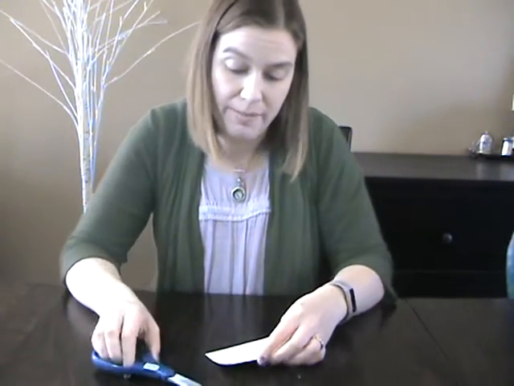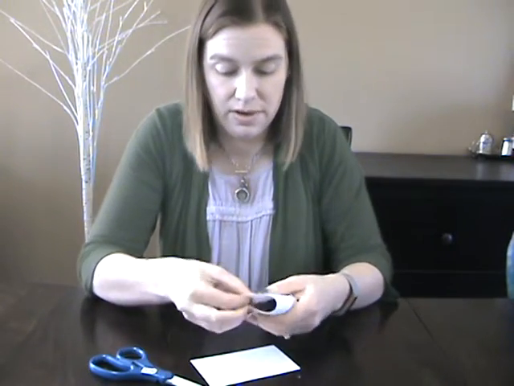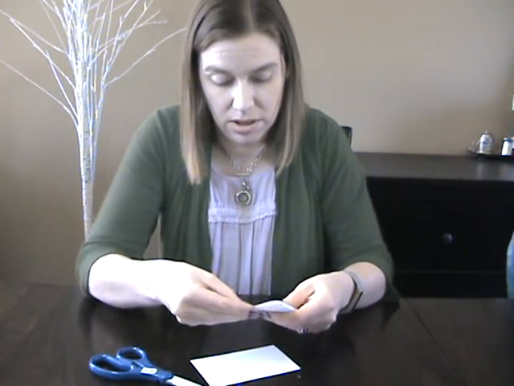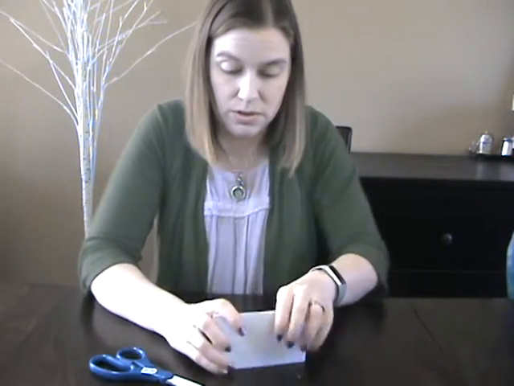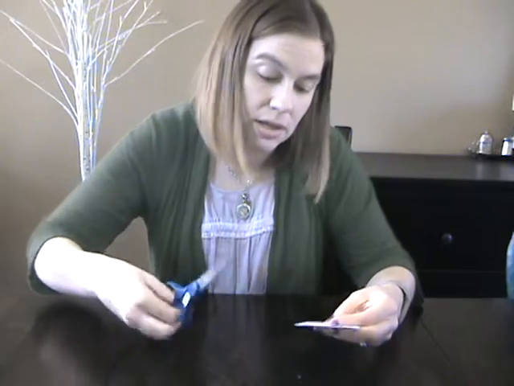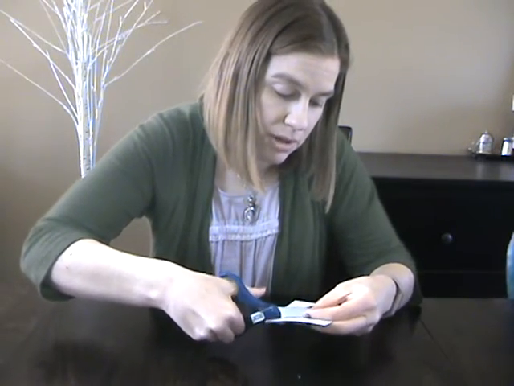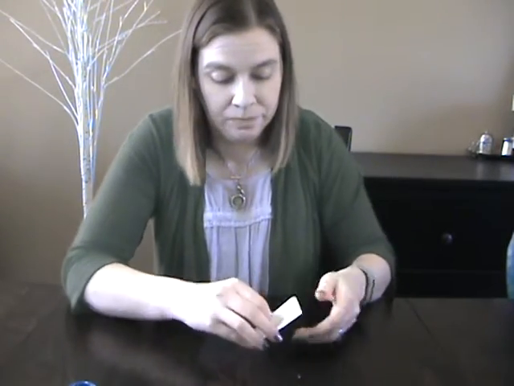So what I'm going to do is I have these index cards. You can use any kind of scrap paper that you have at home, though it does not need to be an index card. And what I'm going to do is I am just going to cut these in half because we don't need them to be quite so large. Okay? So on each one of these, I am going to write each letter of my name.